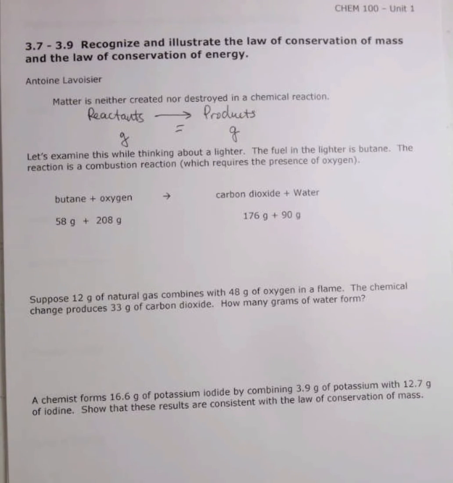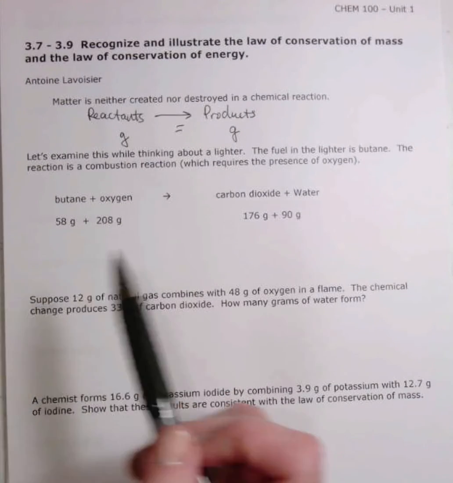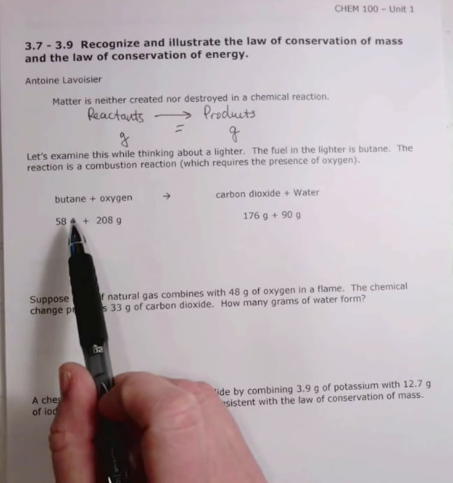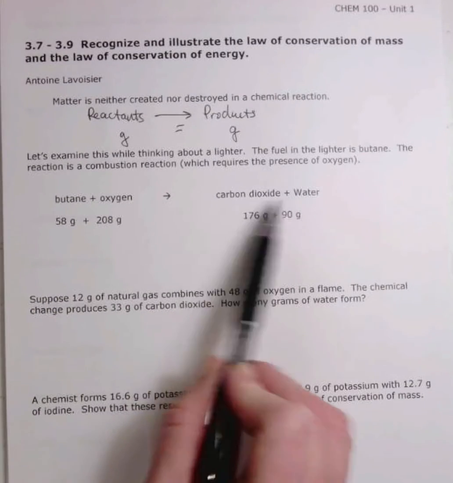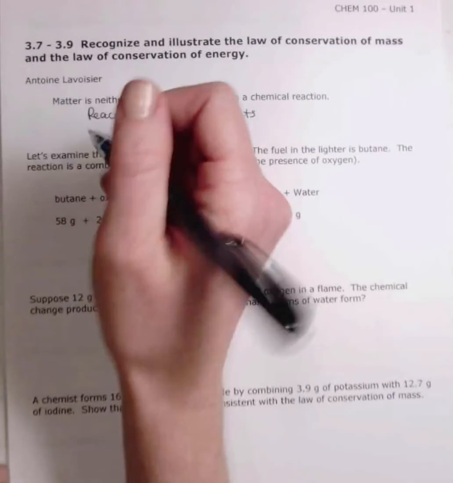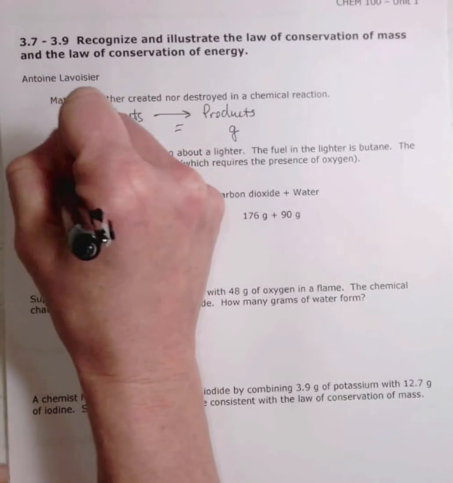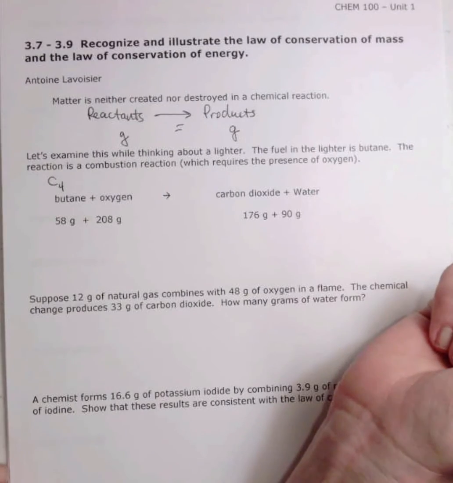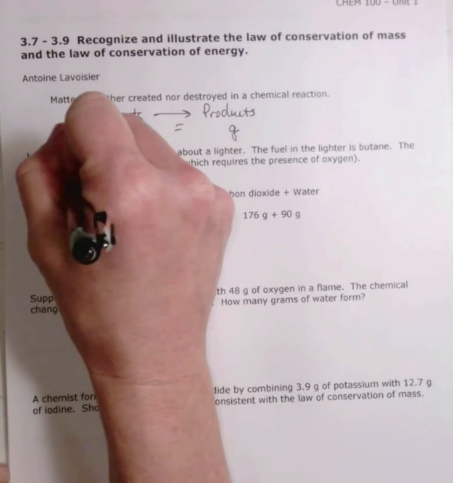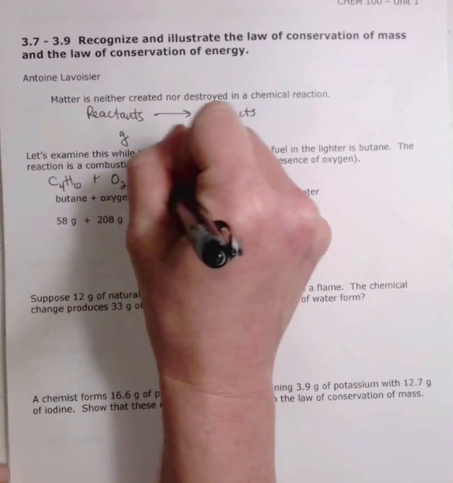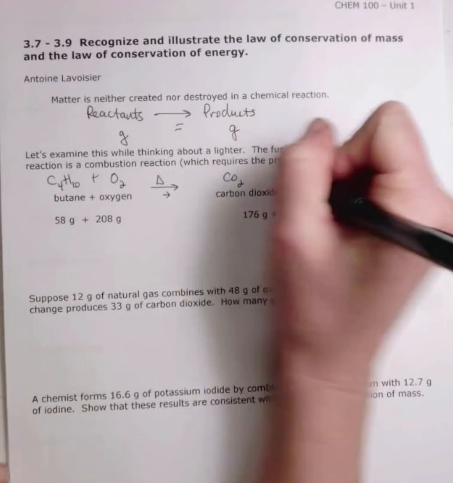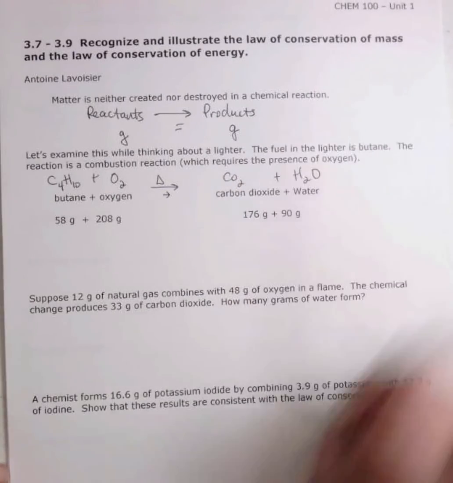So let's look at an actual chemical reaction. The reaction we're going to examine is a combustion reaction that occurs in a lighter. You have butane plus oxygen gives you carbon dioxide and water. So it's C4H10, and I don't expect you to know this formula, plus O2, this triangle means heat, gives you CO2 plus H2O.